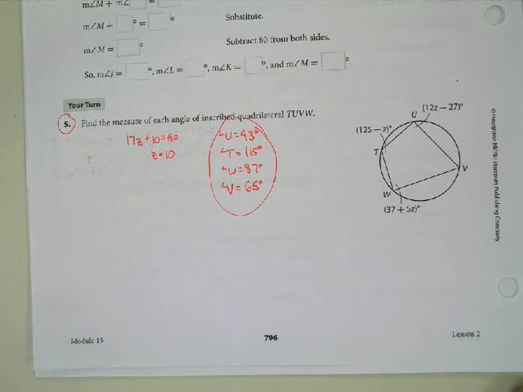So just be careful you set up, again, the opposite angles there. The opposite angles that are, in fact, the supplementary ones. Okay, those are the opposite ones.